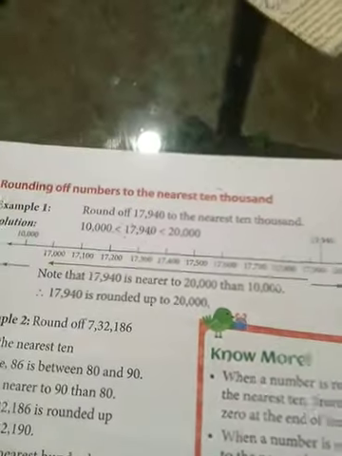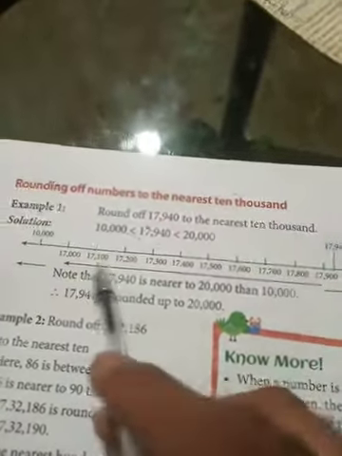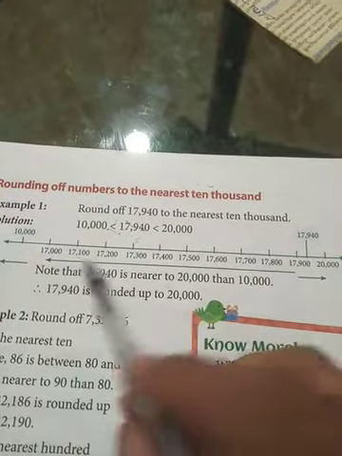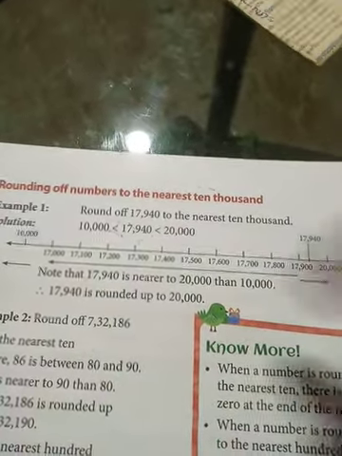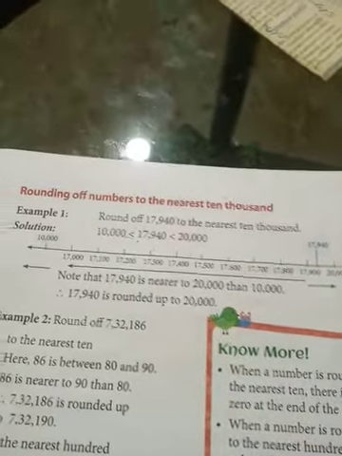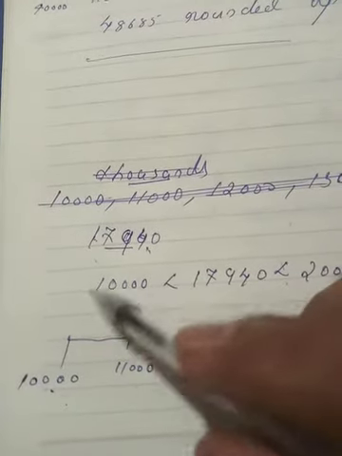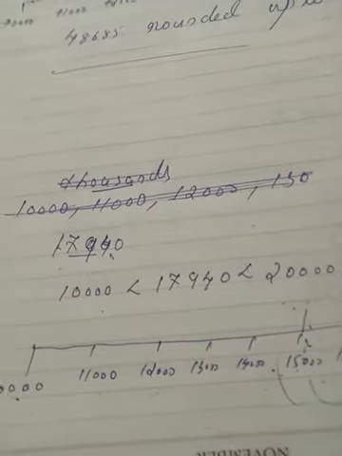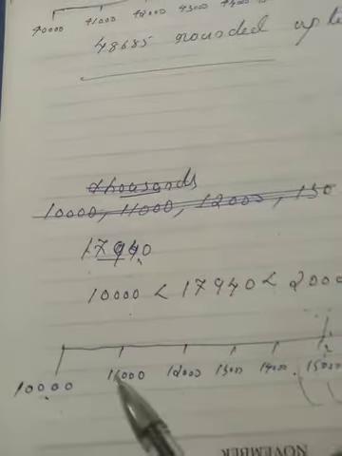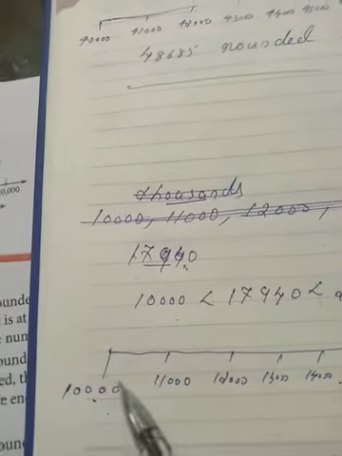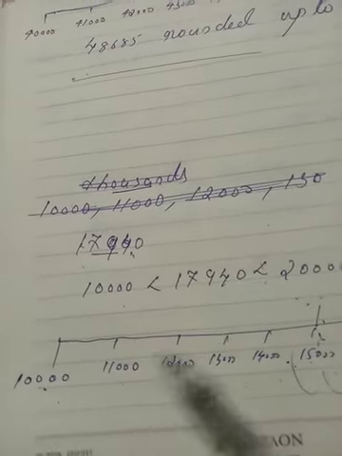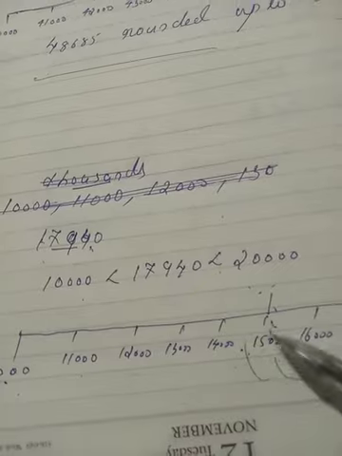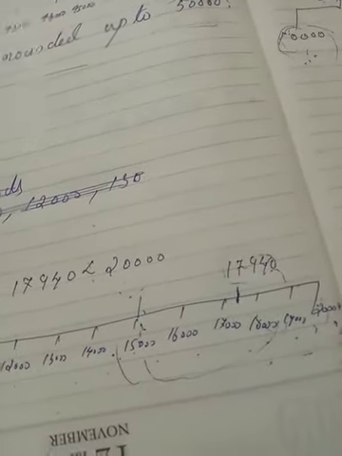After that, you need to draw a number line. Actually, you don't need to draw the number line the way it is shown, taking hundreds each. I will explain how to draw the number line for 10,000s. This is 17,914, between 10,000 and 20,000. First write 10,000, then take 1,000 each: 11,000, 12,000, 13,000, 14,000, 15,000, 16, 17, 18, 19,000, and finally 20,000.